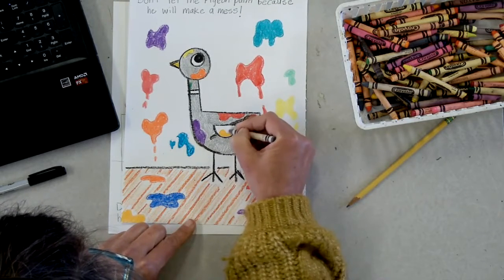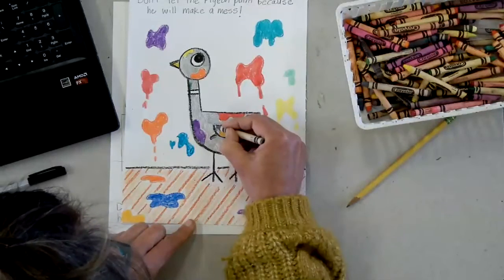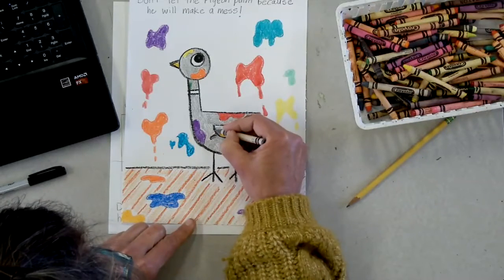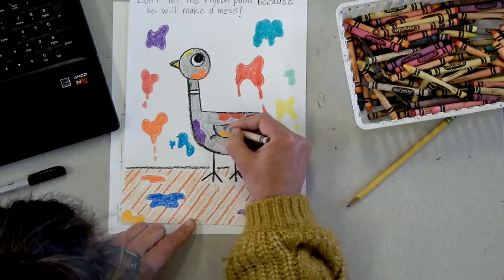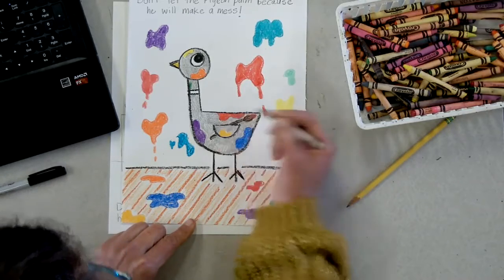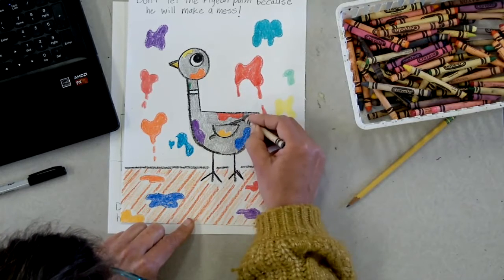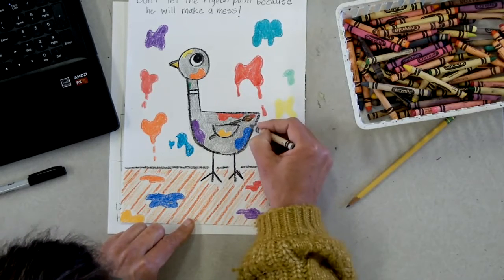It also allows me to make sure I don't press too hard or too light. I just feel like I have better control. But you color the way you want to color. Just try to do your very best coloring.